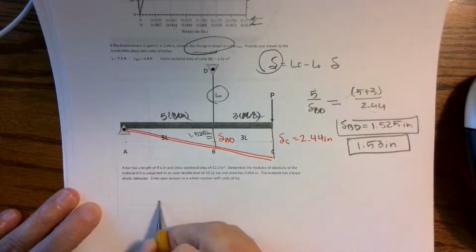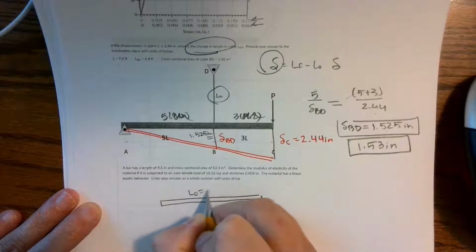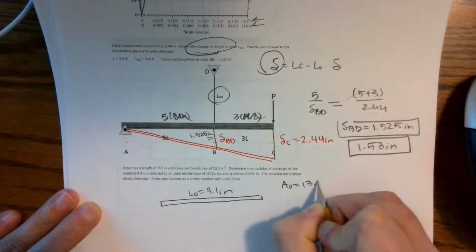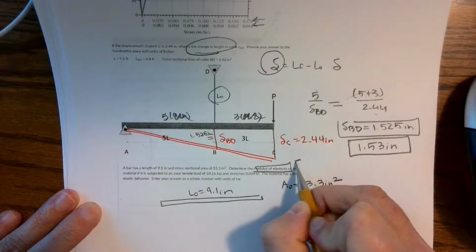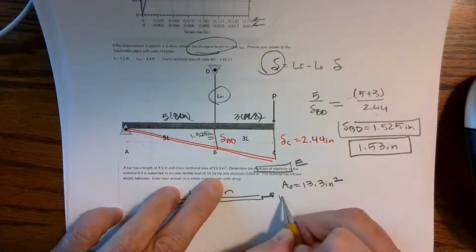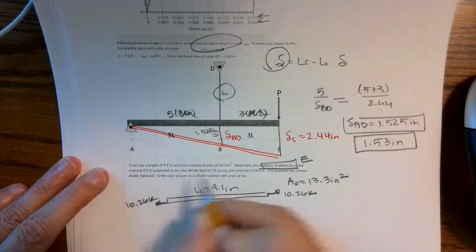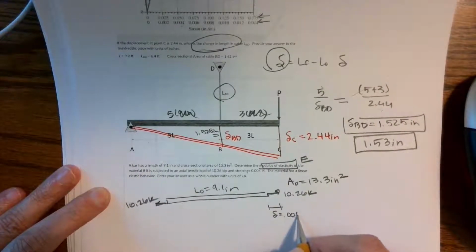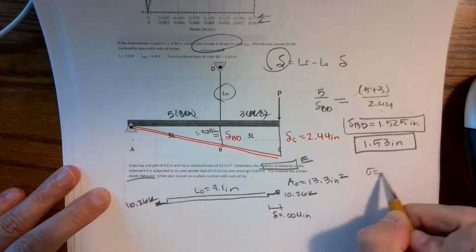A bar has a length of 9.1 inches. So I have a length initial of 9.1 inches. I have a cross-sectional area of 13.3 inches squared. I want to determine the modulus of elasticity, that's E, if the material is subjected to an axial load of 10.26 kips and stretches, okay, so my delta, it stretches 0.004 inches. Okay, we are linear elastic, so that means I can use Hooke's law.